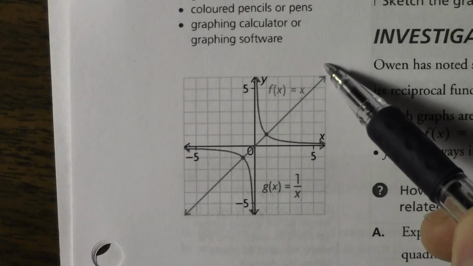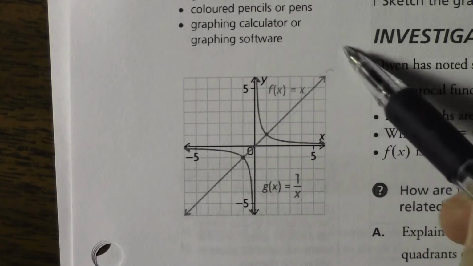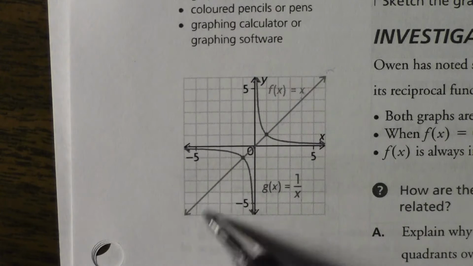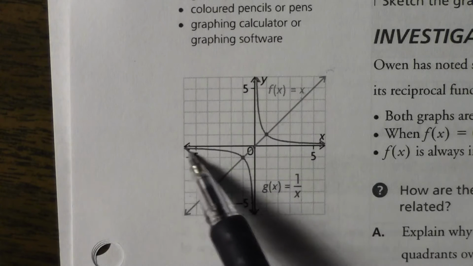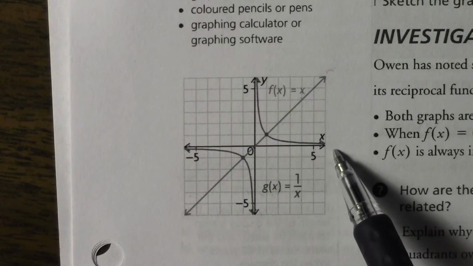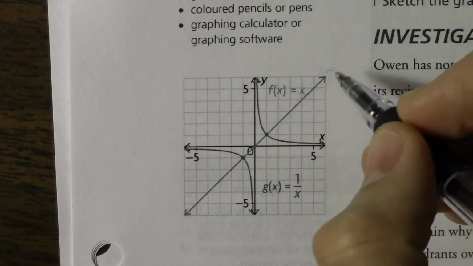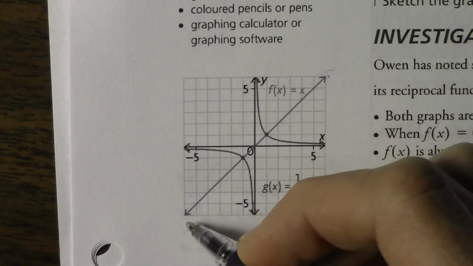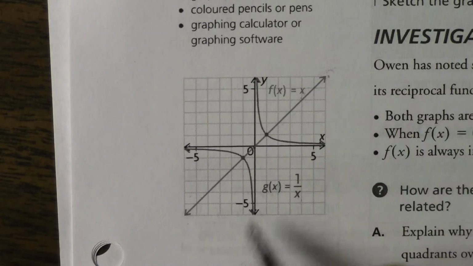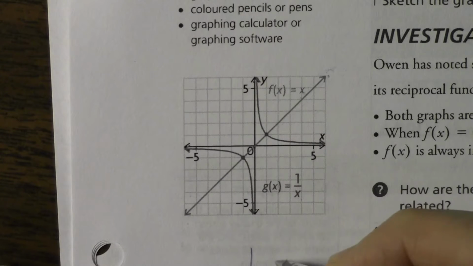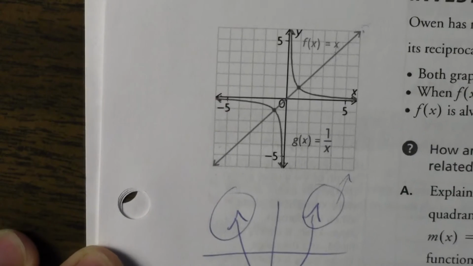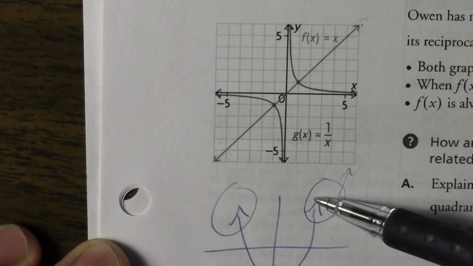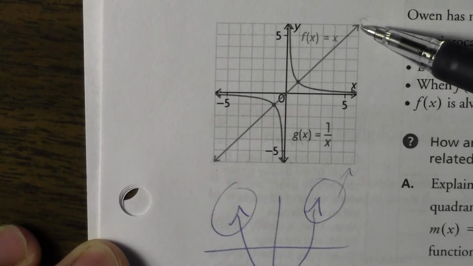So if we have any original graph that goes to either infinity or negative infinity, both cases, the reciprocal graph will go to 0. Or it'll approach 0. It'll never get there. So if we have end behaviors that go to infinity on the original graph, whether it looks like this or whether it looks like this, both these end behaviors are going to a y value of infinity.